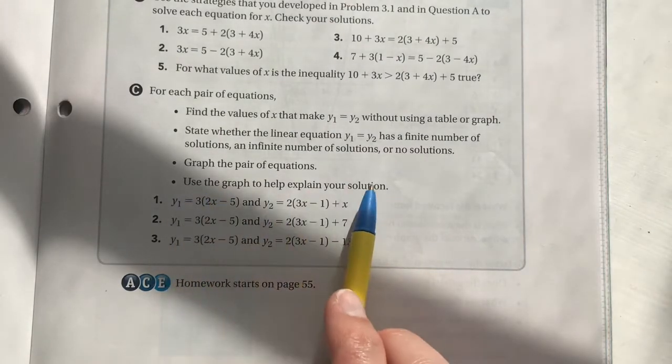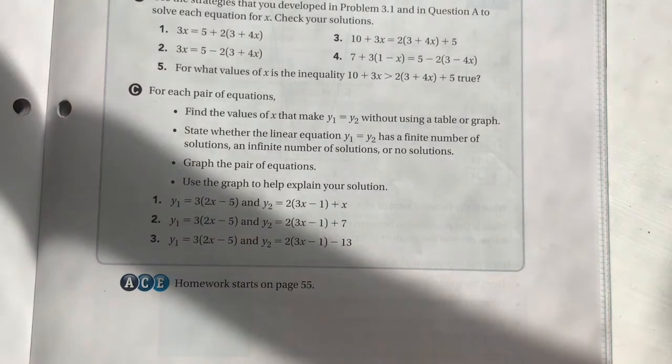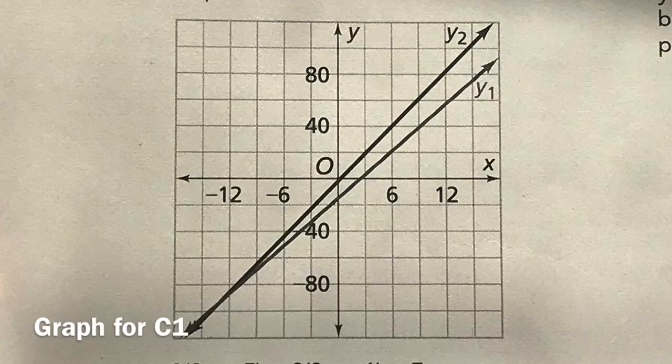Then they actually want you to go in and graph both of these, because if you notice, when you distribute that 3 through, it will be in slope-intercept form. So you're going to graph both of those and have a chance to see what those look like. Here you can see the graph for C1. The lines cross at negative 13.